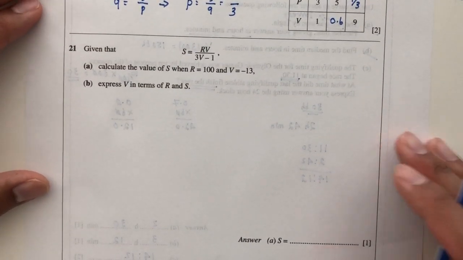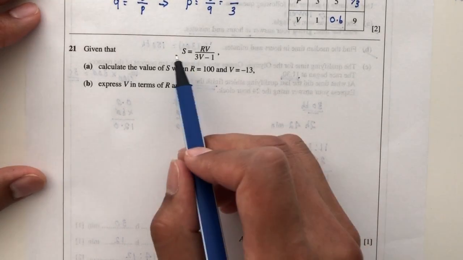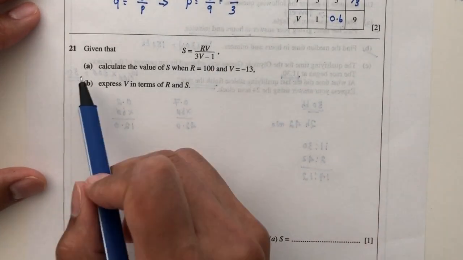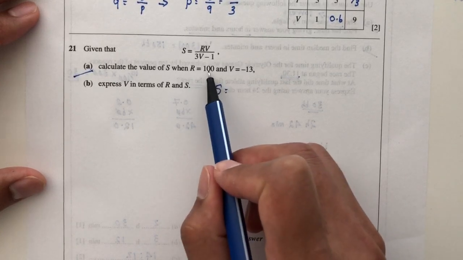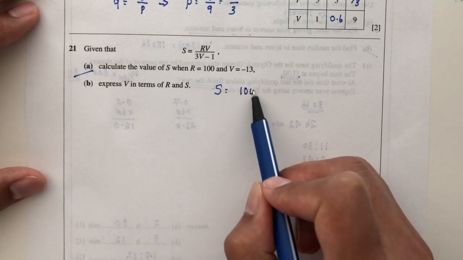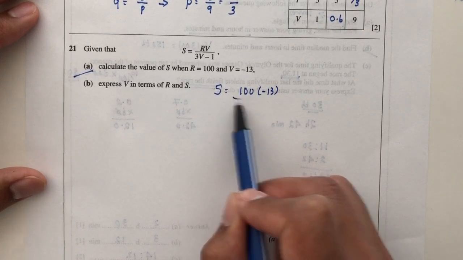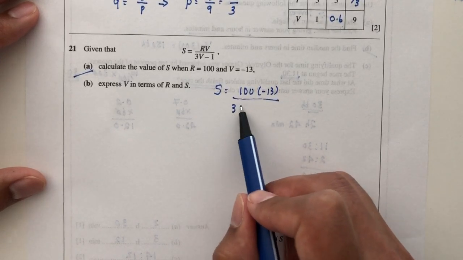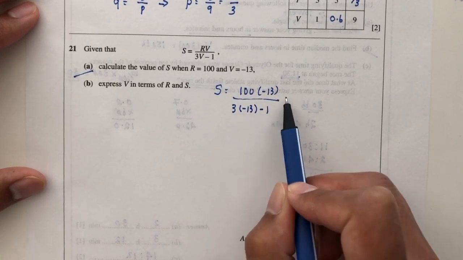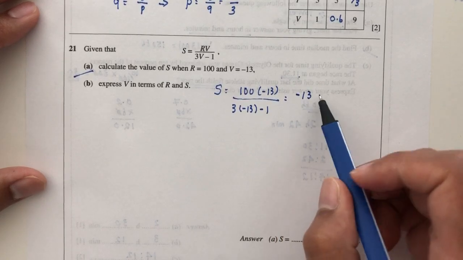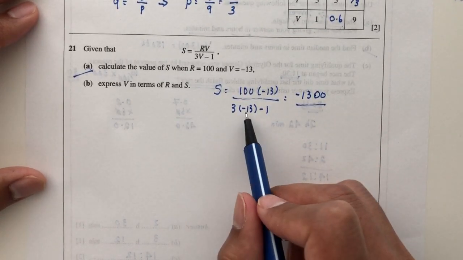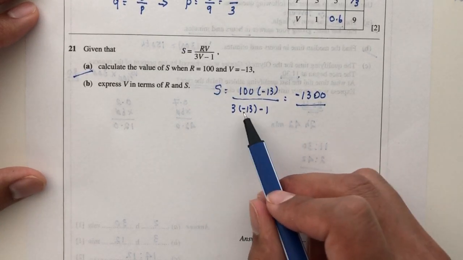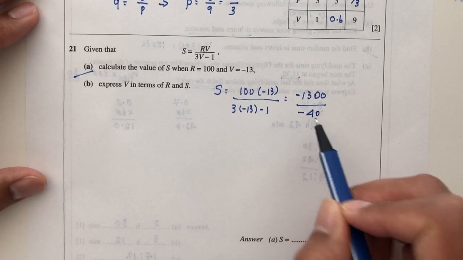Now question 21. Given that S equals this fraction, part 1, find the value of S when R equals 100 and V equals minus 13. So 3 times minus 13 and minus 1. That will be minus 1300 divided by minus 13 times 3, which is minus 39, minus 1, minus 40.